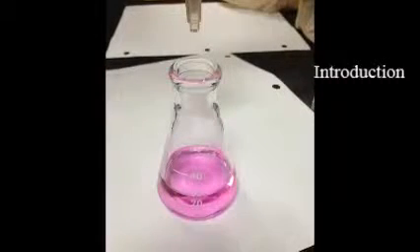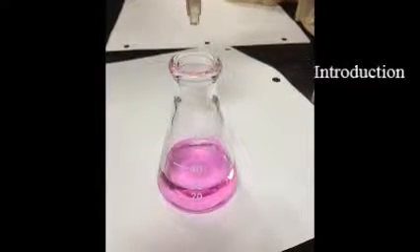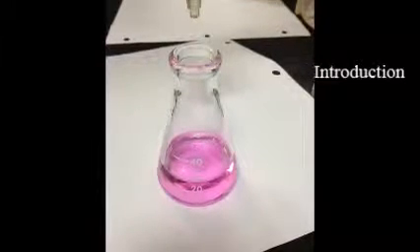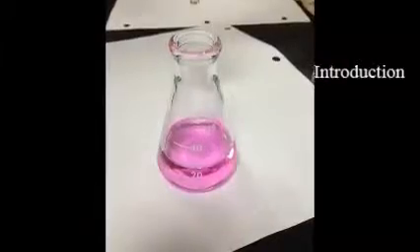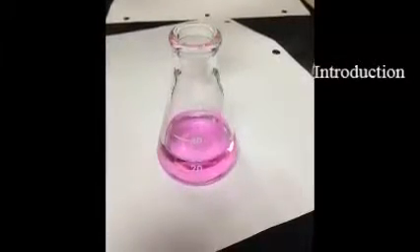This lab was performed through a process called acid-base titration in order to determine the endpoint that indicates the neutralization point. In order for that to happen, the same amount of acid and base need to mix together in order to make a neutralized solution.